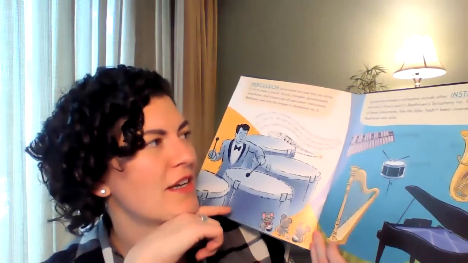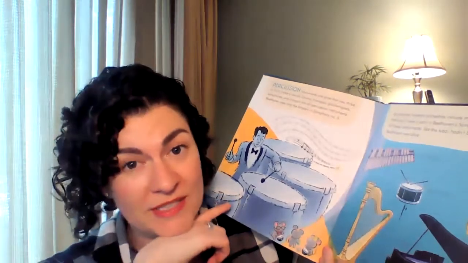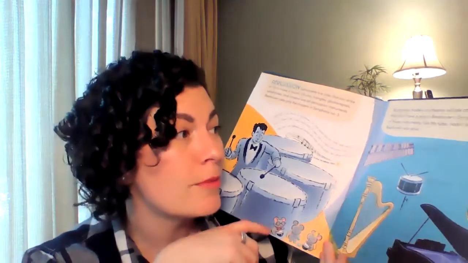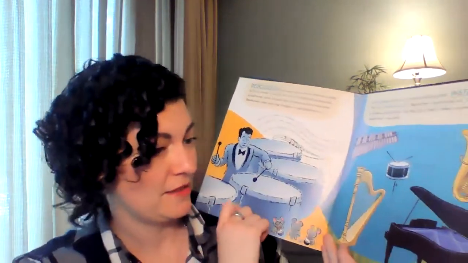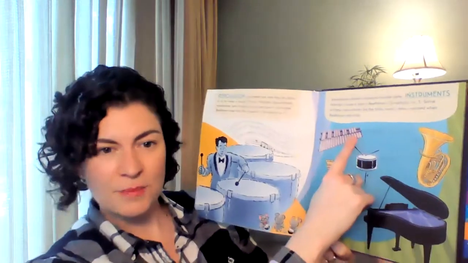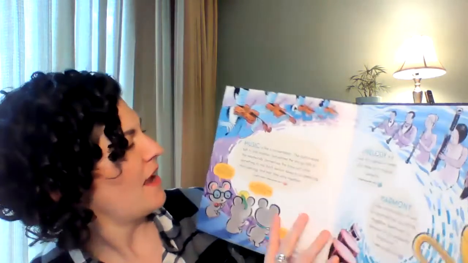Sometimes modern orchestras include other instruments that don't have a part in Beethoven's Symphony Number 5. Some of these instruments, like the tuba, weren't invented when Beethoven was alive. Isn't that cool? So there's a glockenspiel, there's a snare drum, a harp, a piano, there's the tuba. Tuba is a very, very low sounding brass instrument.